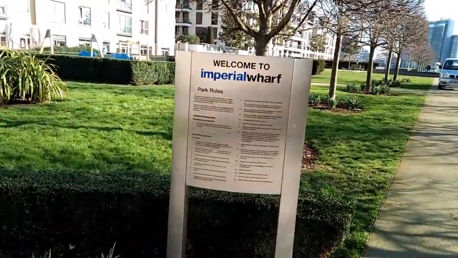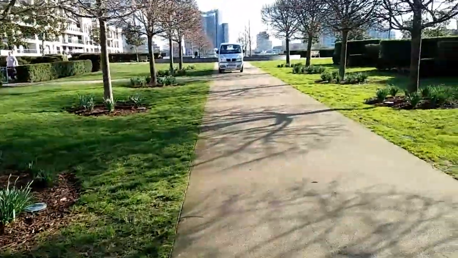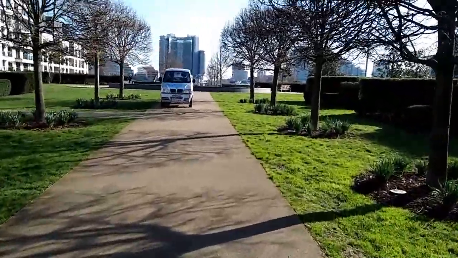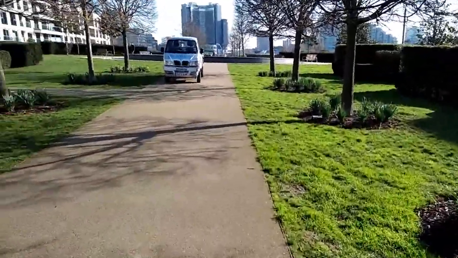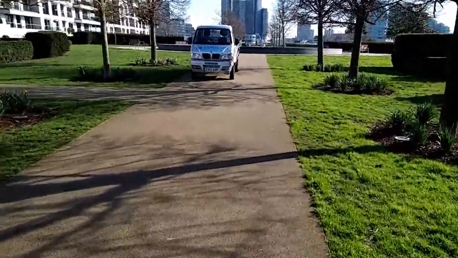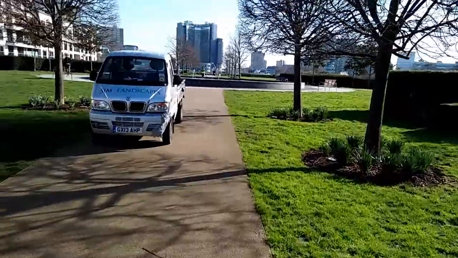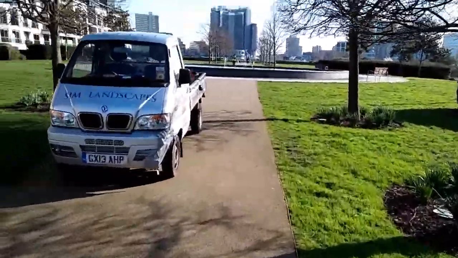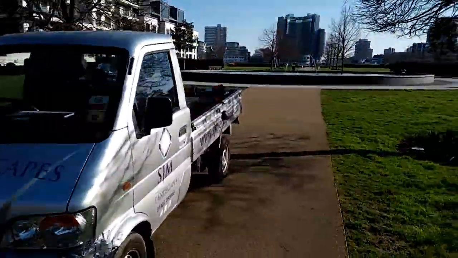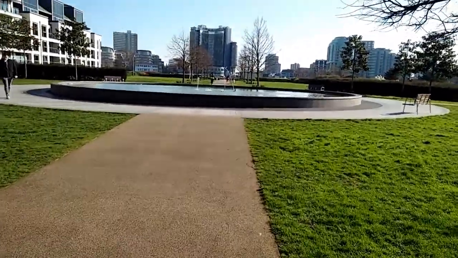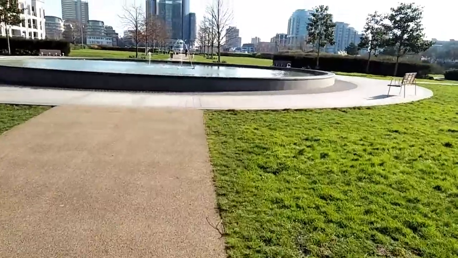Okay, well this looks nice. We've come across a little park called Imperial Wharf. Same name as the train station. Let's have a little explore, see what they've got here. There's a fountain in the middle. Some impressive buildings in front of us, maybe. Yeah, just a nice little park.